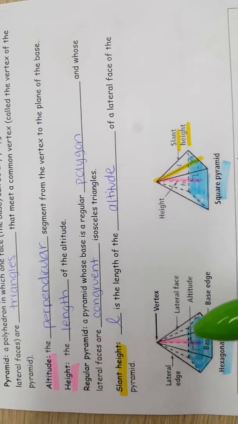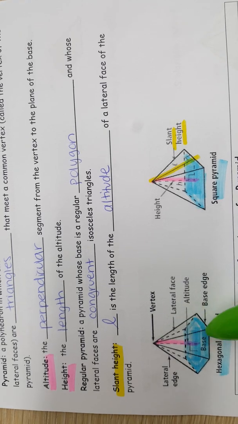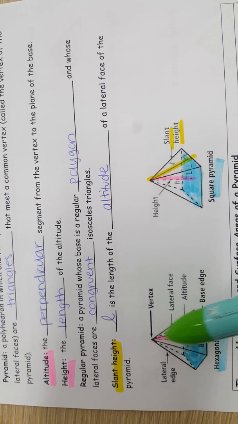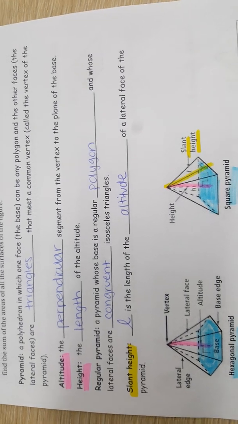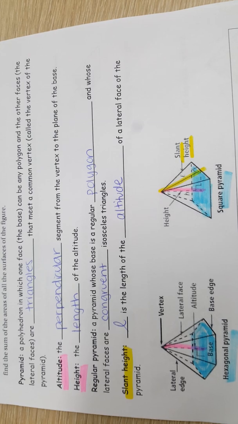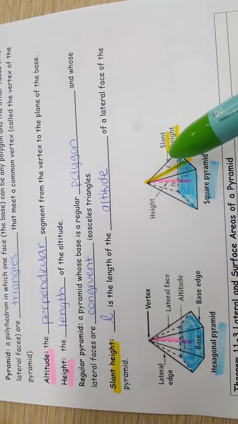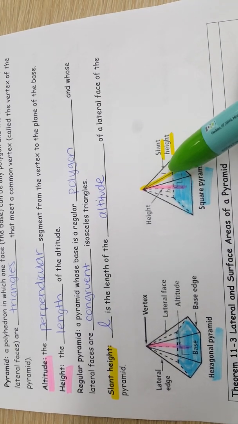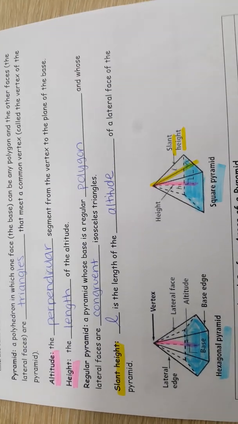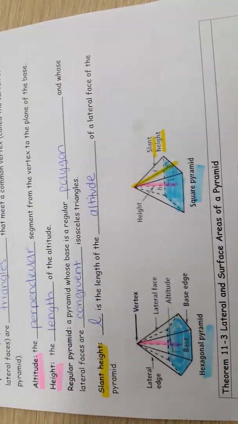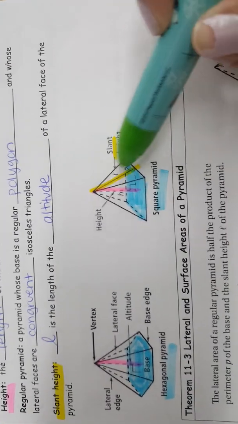The altitude and the height are the same thing, so inside of the pyramid, that's the height. Then you also have a different type of height, which we call the slant height. Usually they use a little cursive L to represent the slant height. It's basically the length of the altitude of the lateral face of the pyramid, so it's the slanted height.